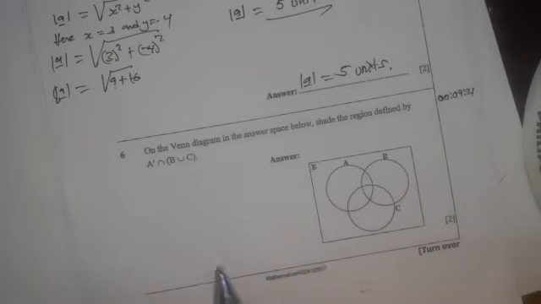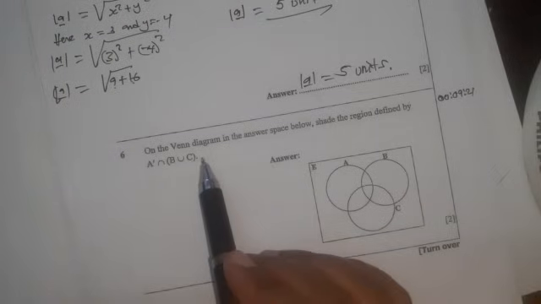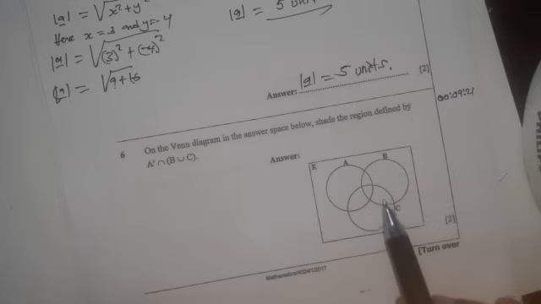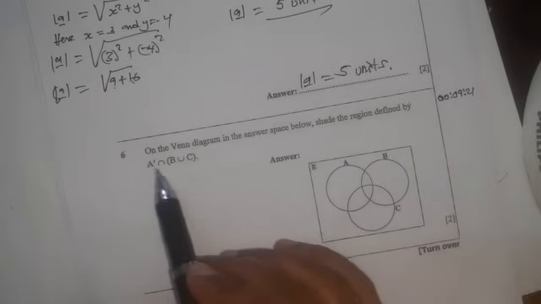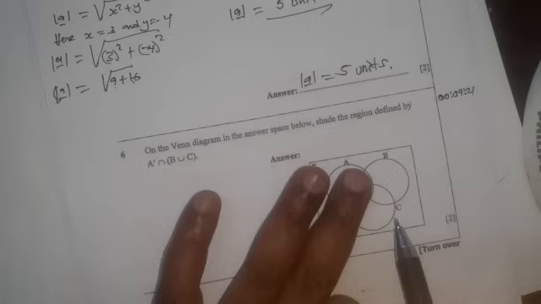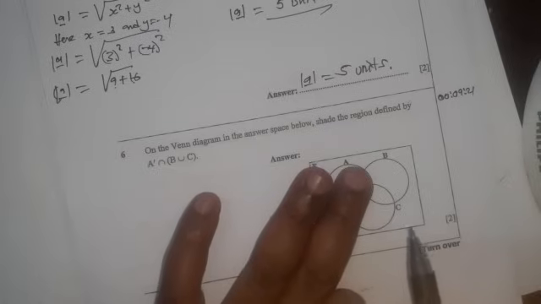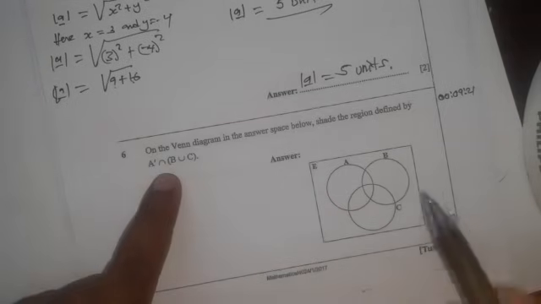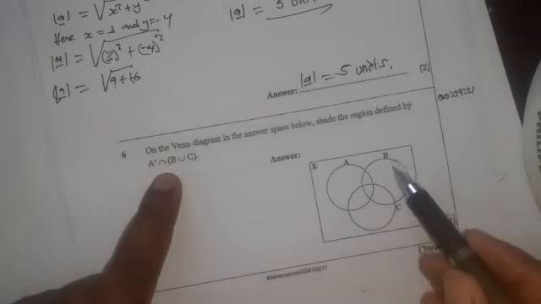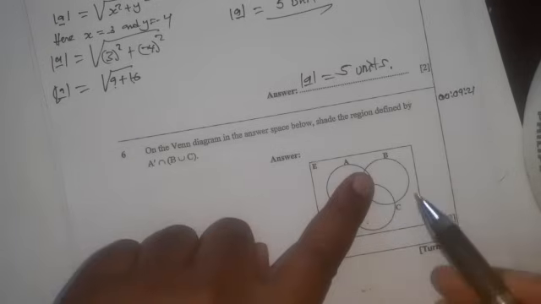Okay, let's deal with question 6. On the Venn diagram, in the answer space below, which is this one, shade the region defined by A complement intersection B union C. Meaning that A should not be shaded. B union C is this, from here up to there, but A should not be shaded.